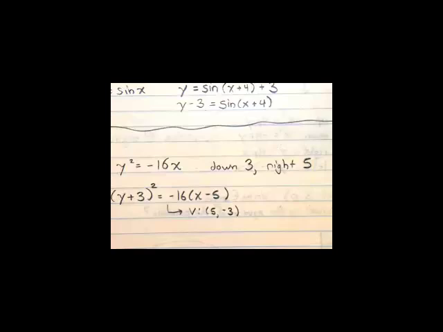So, if I give you a new vertex that is not 0, 0, you can still do this stuff. It's just think about moving it, right? The vertex essentially tells you how to move, right? You just have to change the signs on both of them to figure that out. Or if you look at the equation, you have to change the sign, put it in the equation, I guess.